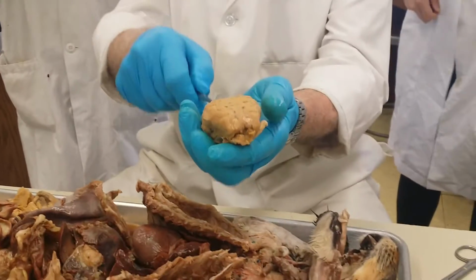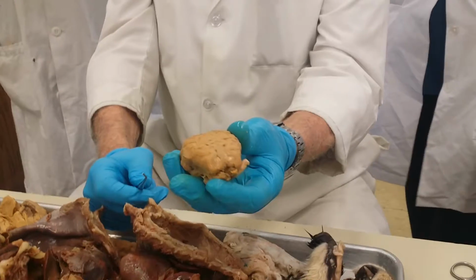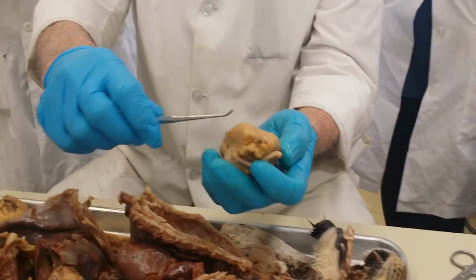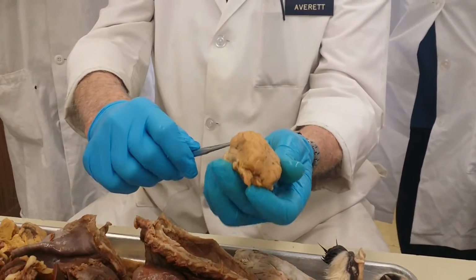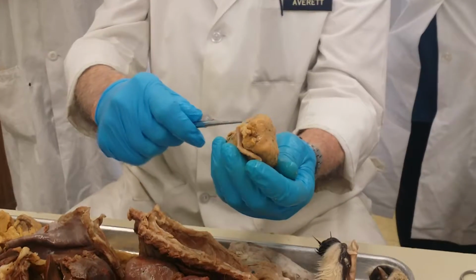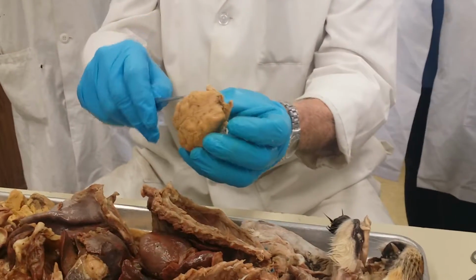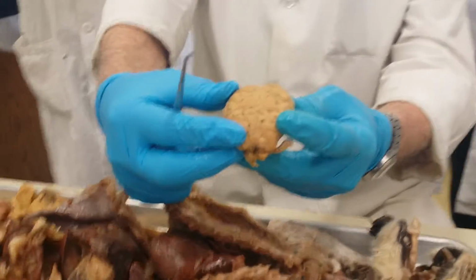See the longitudinal fissure. The other sulci are not quite as obvious, but basically this would be under the frontal lobe, this would be under the parietal lobe, and this would be the occipital lobe. The temporal lobe in the sheep is not very large, a little bitty piece right here. So those are your cerebral hemispheres.